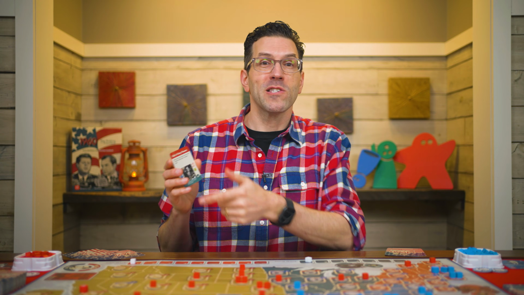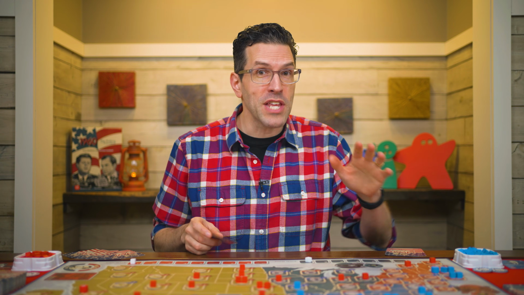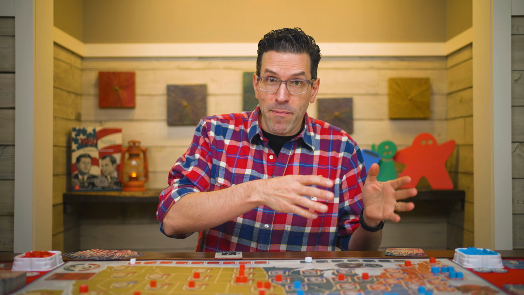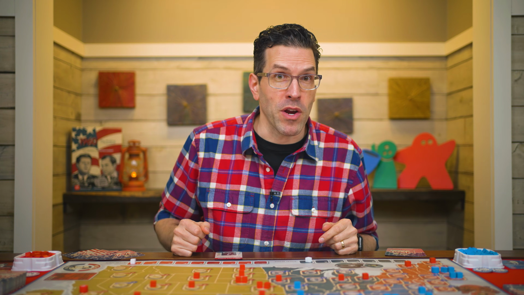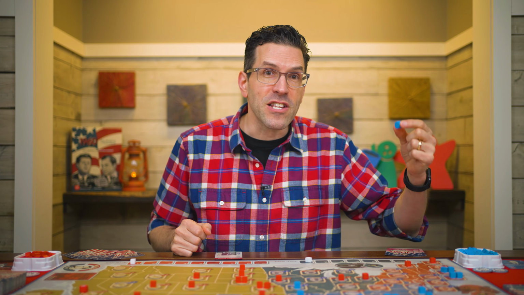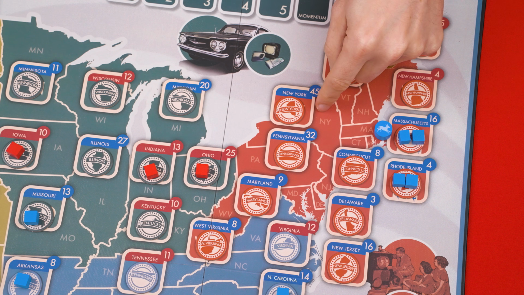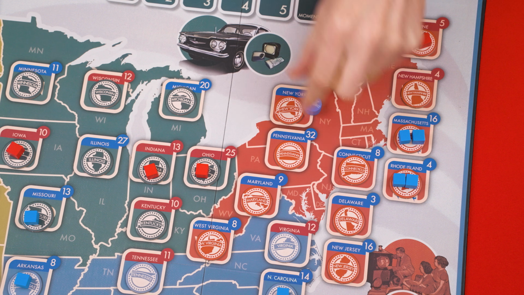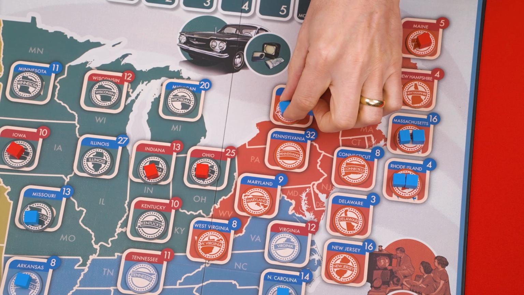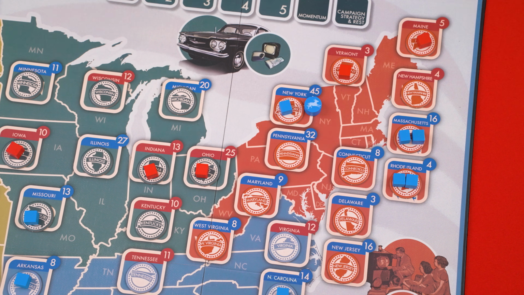Anytime a player spends campaign points to increase their state support, or they attempt to, spending them on support checks when required, you move their candidate token to that related state. As long as the state is located in the region you're already in, this move costs nothing. Just place your token directly there.